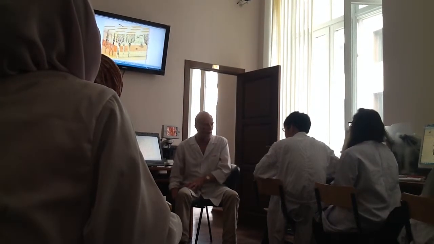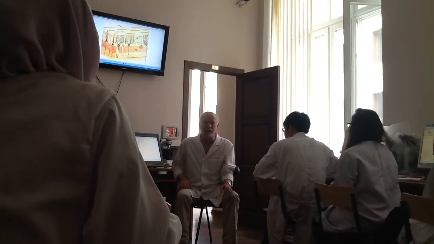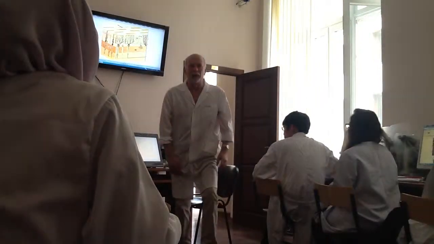Flexor, extensor. Flexor, extensor. When I walk, there is alternating contraction: contract, relax, contract, relax, contract, relax. So who regulates, who controls? Different groups of neurons in the cerebellum.